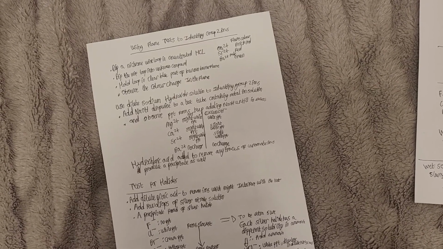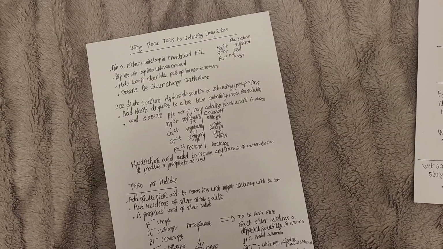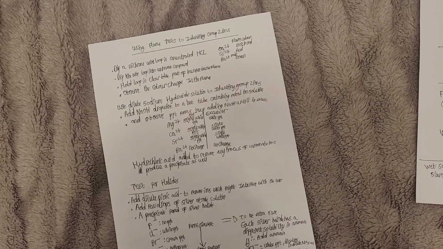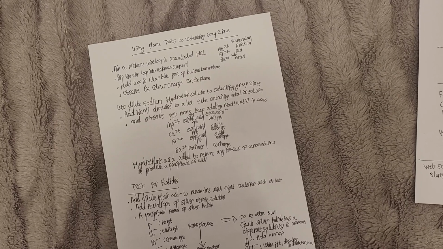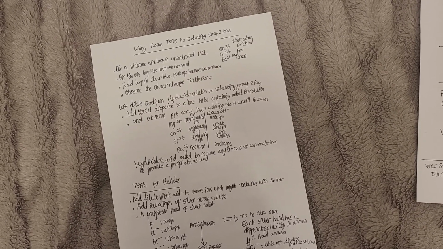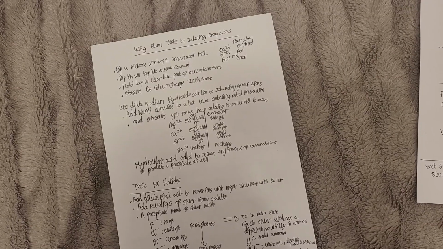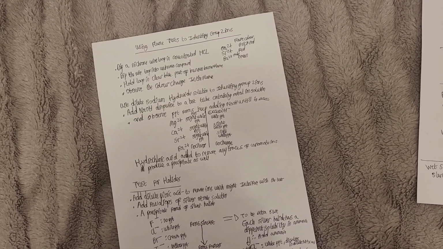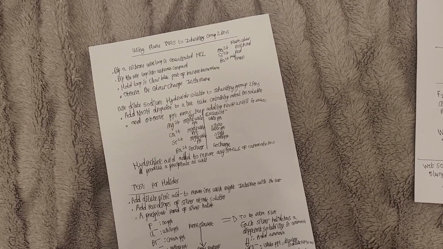Mg2+, Ca2+, Sr2+, Ba2+ with OH minus. Mg2+: slight white precipitate, and with excess OH minus ions, white precipitate. Ca2+: slight white precipitate, with excess OH minus ions, slight white precipitate. Sr2+ with OH minus: slight white precipitate, with excess OH minus still slight white precipitate. And Ba2+: no change with OH minus and no change with excess OH minus.